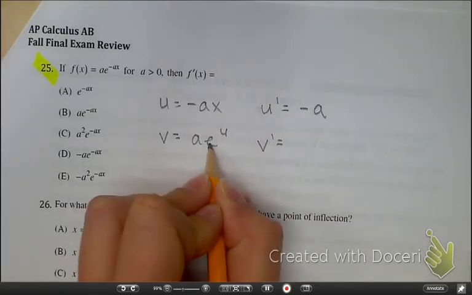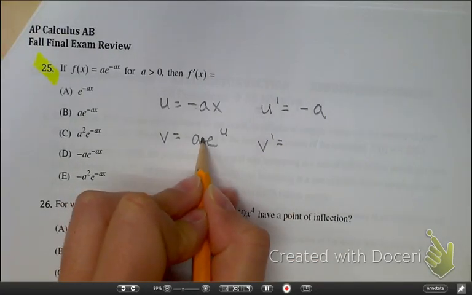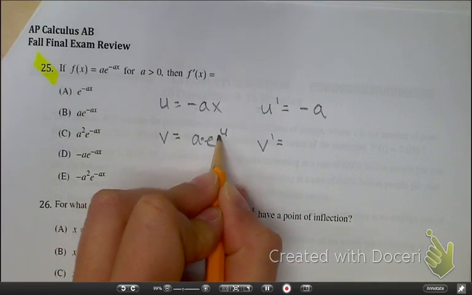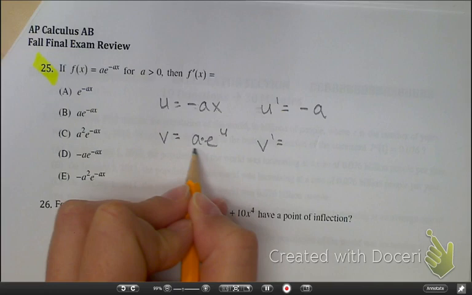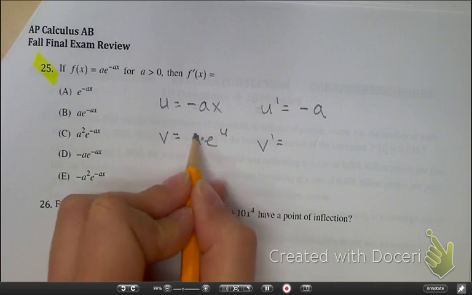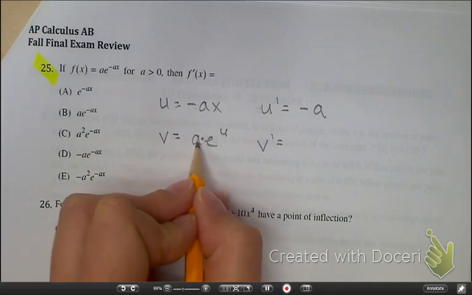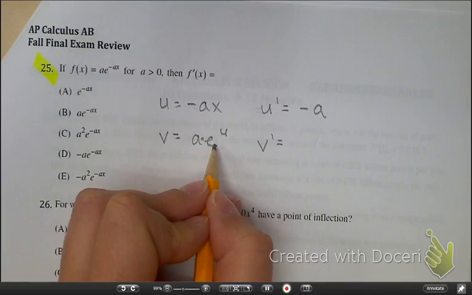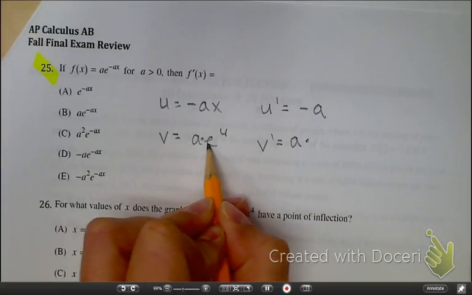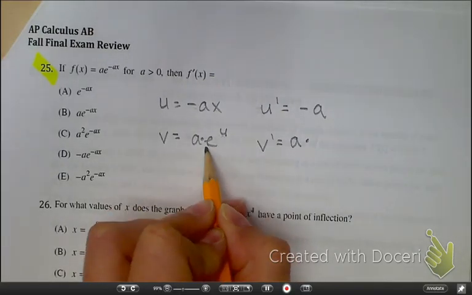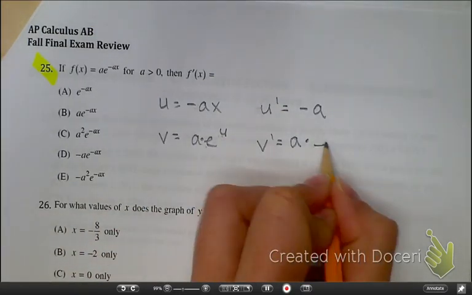For this one, let's look at this in two different pieces. First of all, we have a times e to the u. Now, this is not a product rule, and the reason it's not a product rule is because a is a constant. It's not a function of x. It's just a constant value. So it's actually just a constant multiple, and I always say that those tag along for the ride. So a will tag along for the ride of whatever the derivative of e to the u is. So the derivative of e to the u is itself, e to the u.